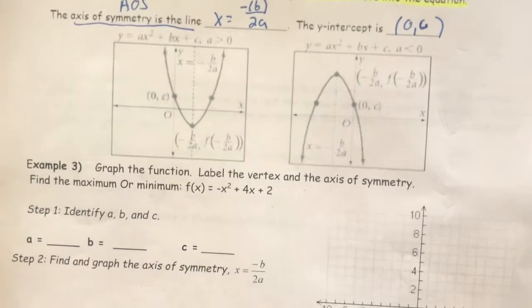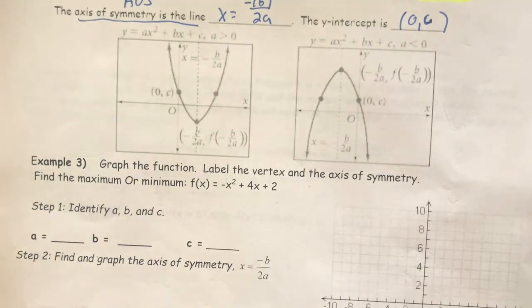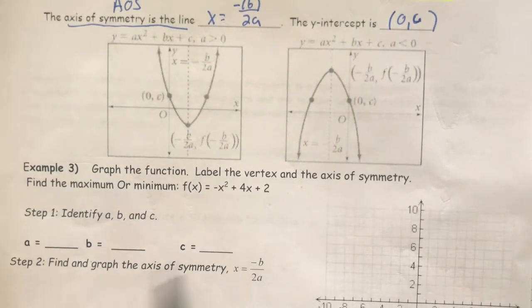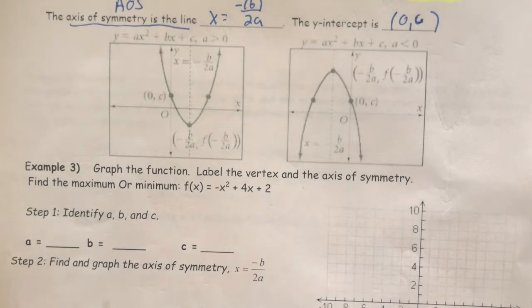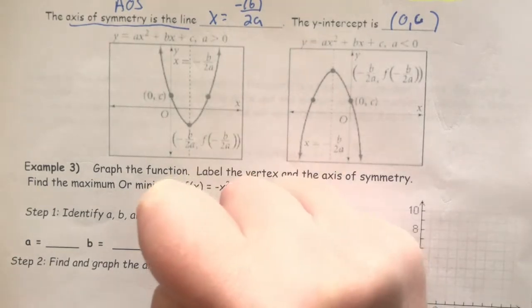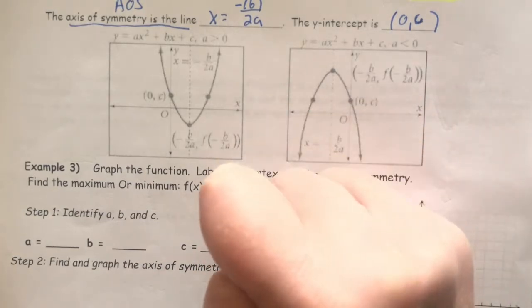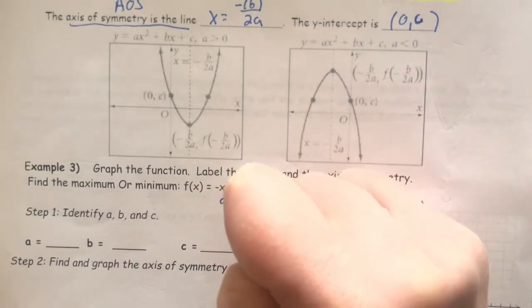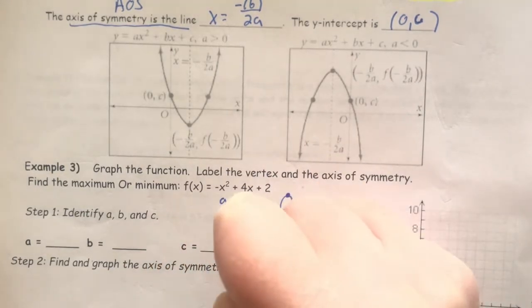Okay, so let's take a look at example 3. It says, graph the function, label the vertex and the axis of symmetry, and find the maximum or the minimum. So let's take a look at our function. As we start to take a look at this, we see in our first equation right here that our a term is negative. We see a is less than 0. So we know from a being less than 0, our graph is going to open down and that the vertex will be a maximum.